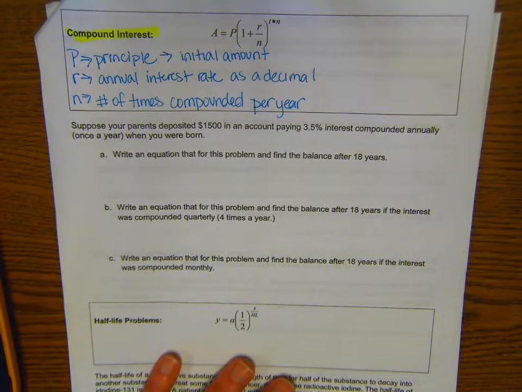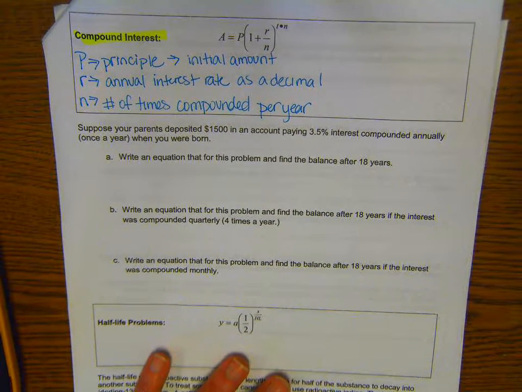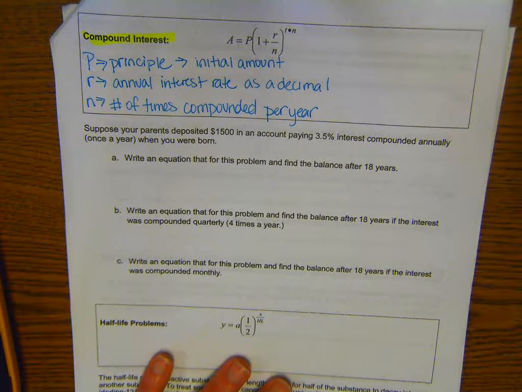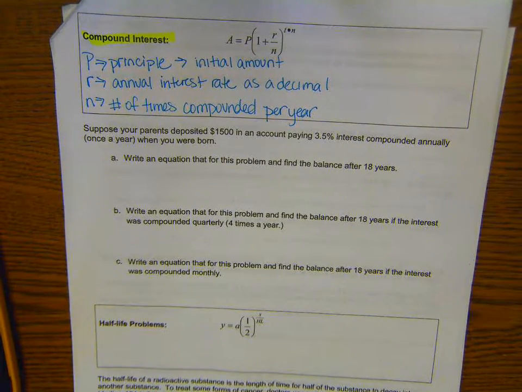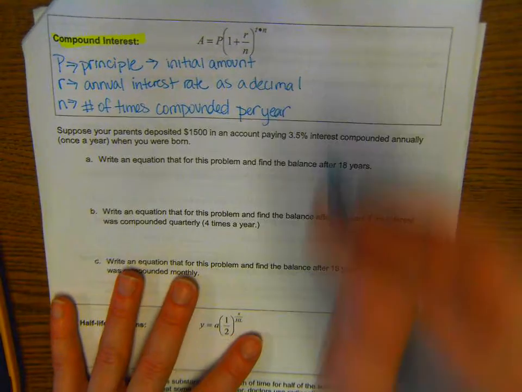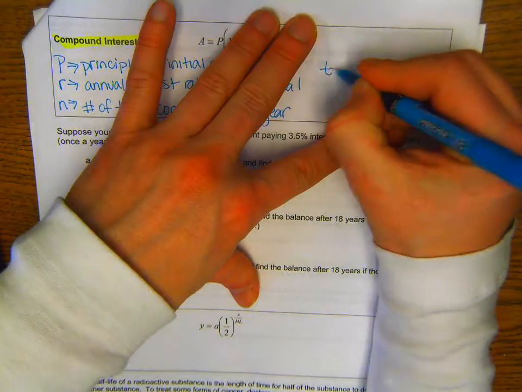So monthly is how many times a year? 12. If I said quarterly, how many times a year is that? Does anybody know? 4. Okay. If you're not sure, ask me. Then T is the number of years.